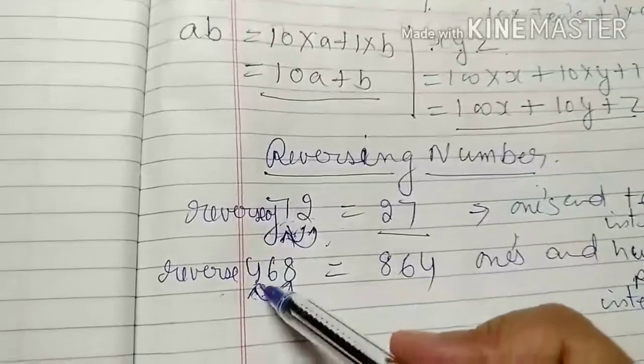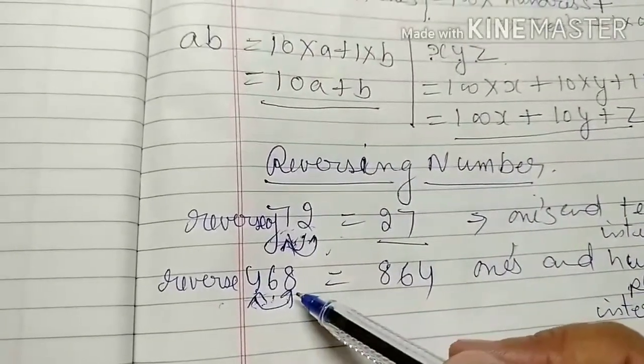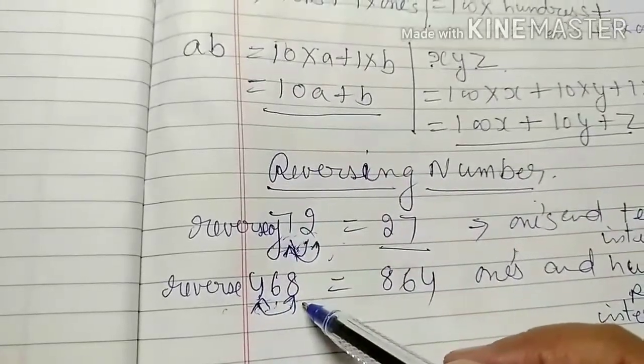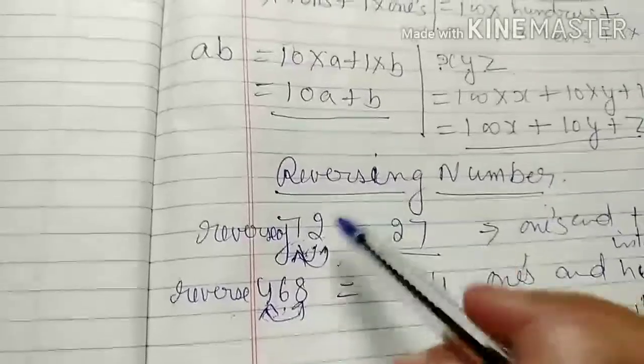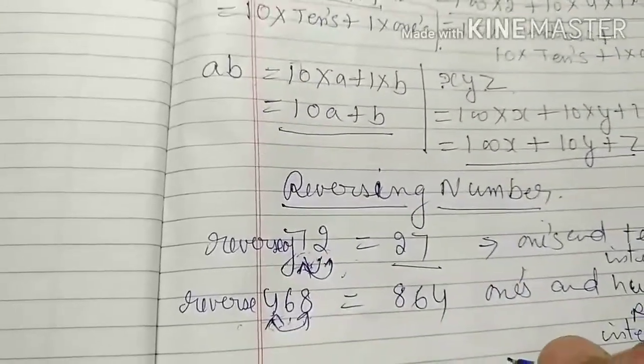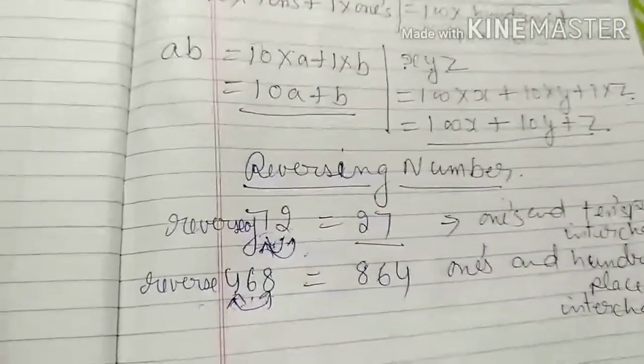But if it is the reverse of a 3-digit number, you directly change the 1's place and 100's place. The first and last places are interchanged in a 3-digit number, and in a 2-digit number both digits change their places. So this is the reverse of the number if you have a question like that.